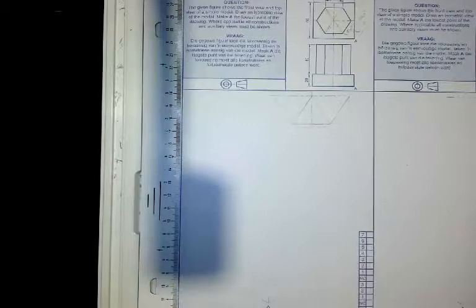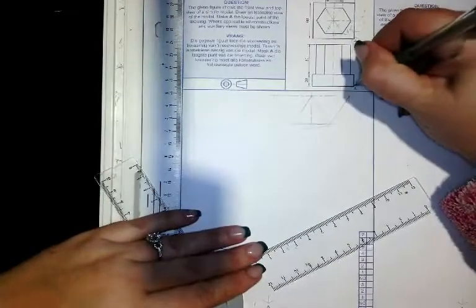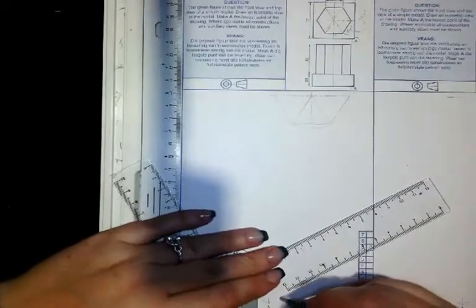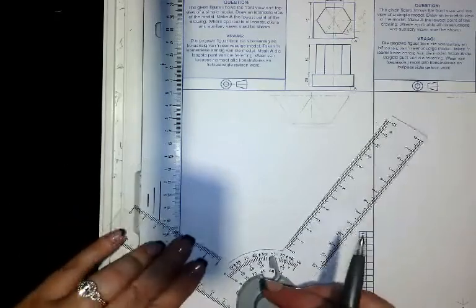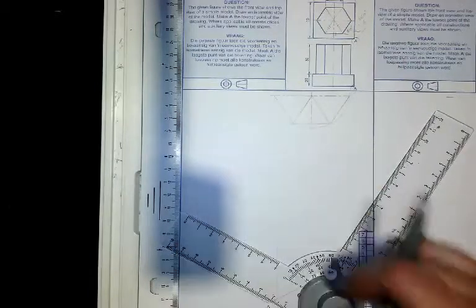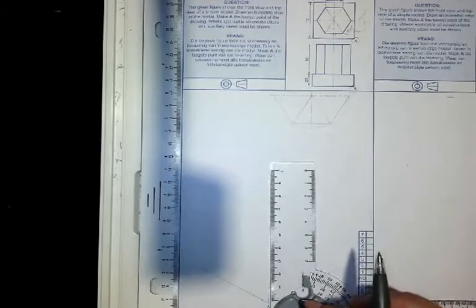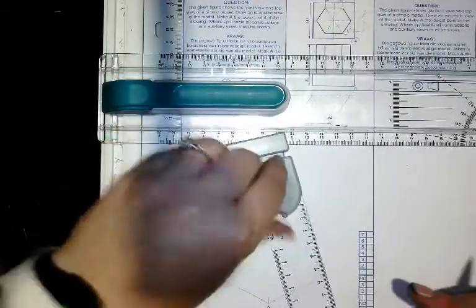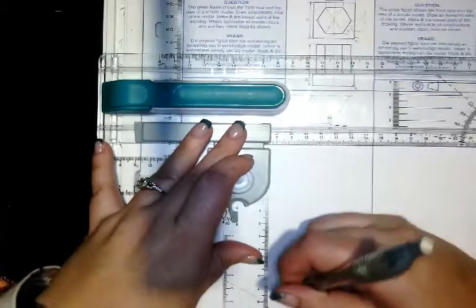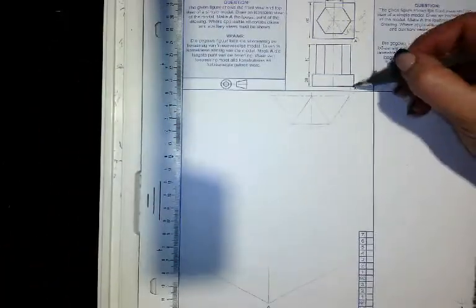Okay, so now we're starting off with our basics as we did previously. A is our lowest point. There is A. So from A, construct, and then I'm not going to do a full construction here. I'm just going to do a very short one like that. Okay, so the reason for this is because this is only 20.